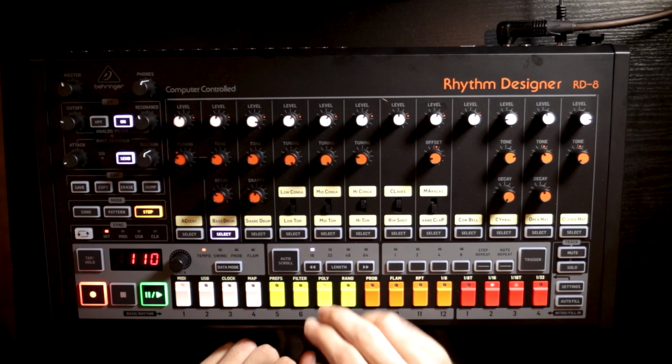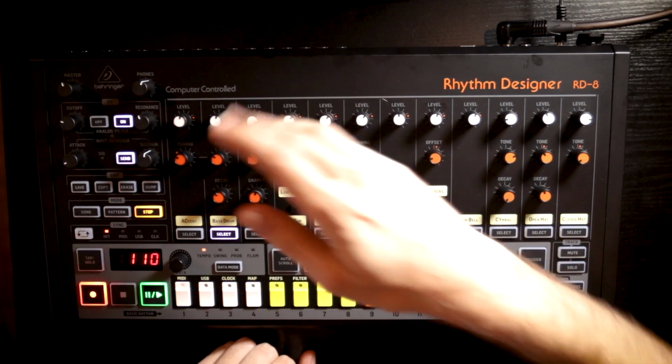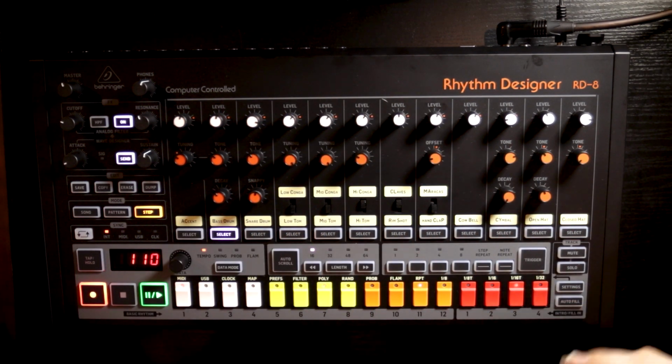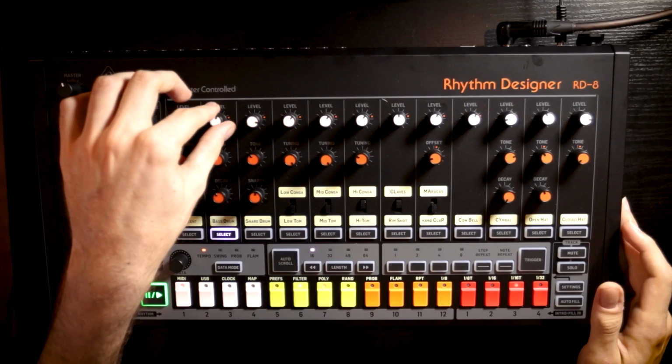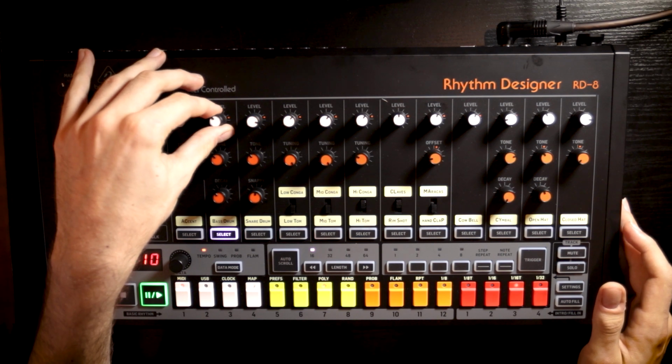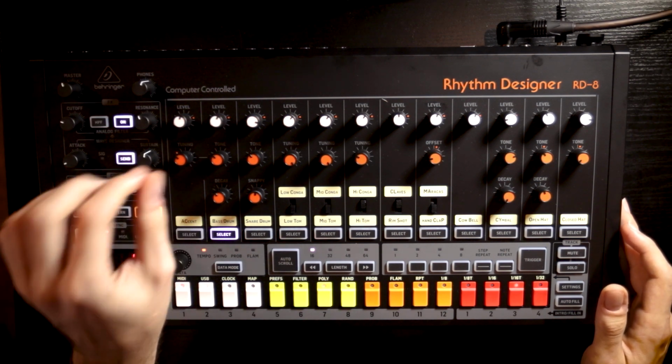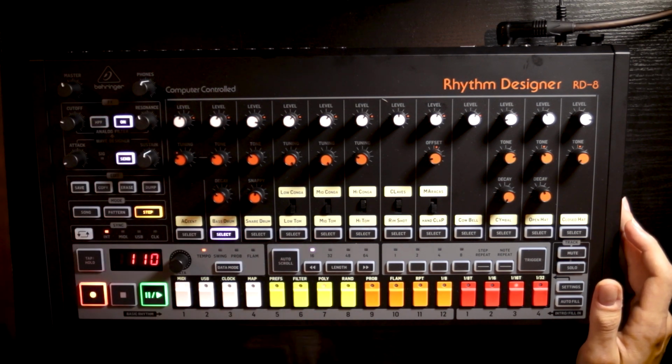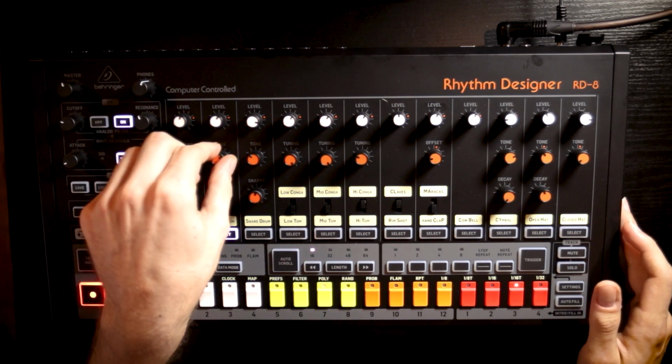Okay, so let's go through the controls. What we have here, and if you're familiar with an 808, you're going to know this, but I'm just going to explain it to you. Very basic. Here you have level control, louder, quieter. Then you have the tone, which basically gives you the character of the sound.